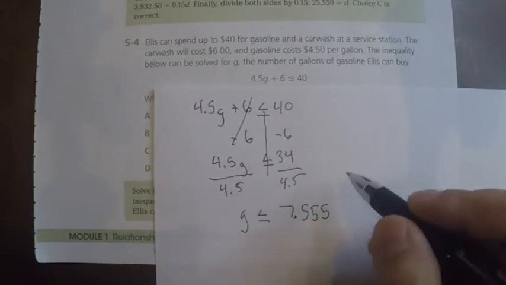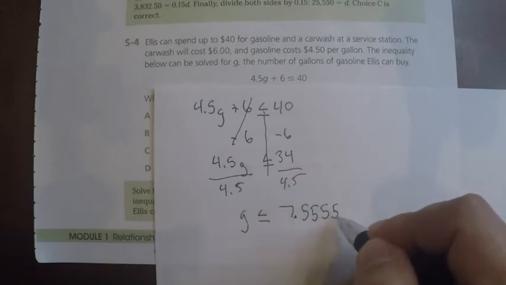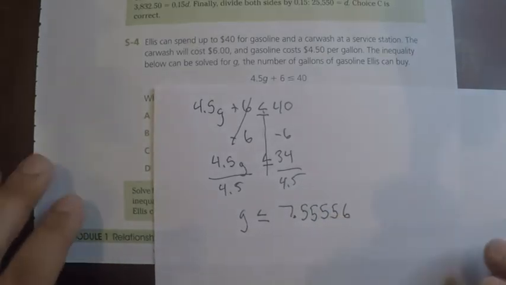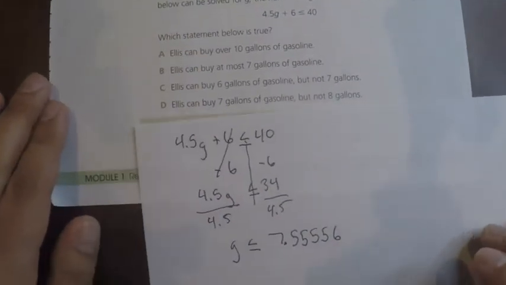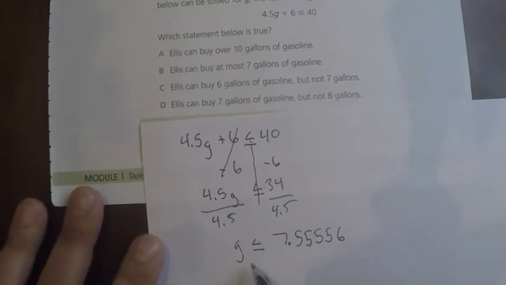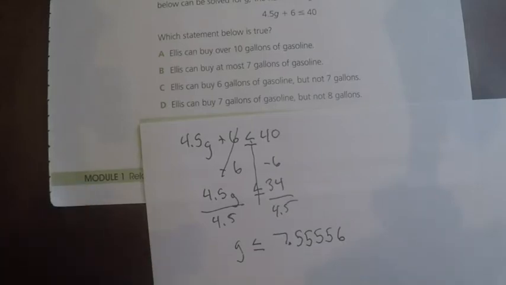It looks like this is going to keep going, but our calculator rounds it. So the amount of gallons can be less than or equal to 7.555 here. Let's see which one of these is true.